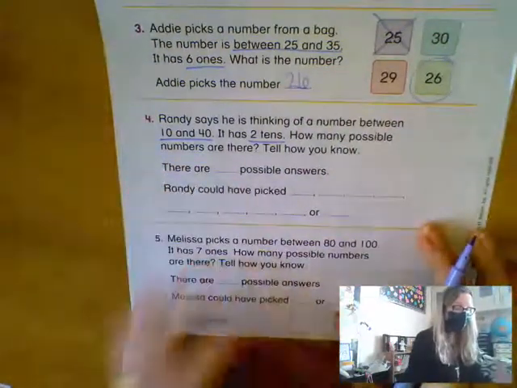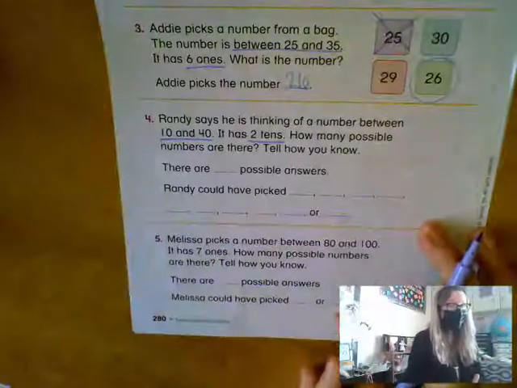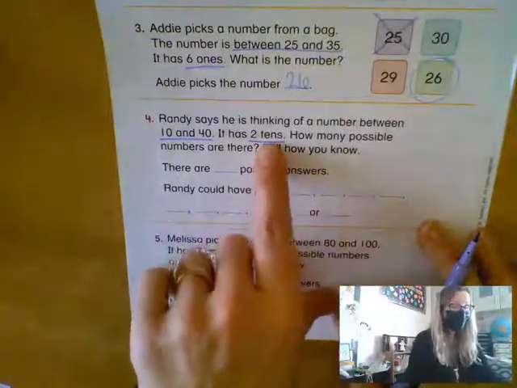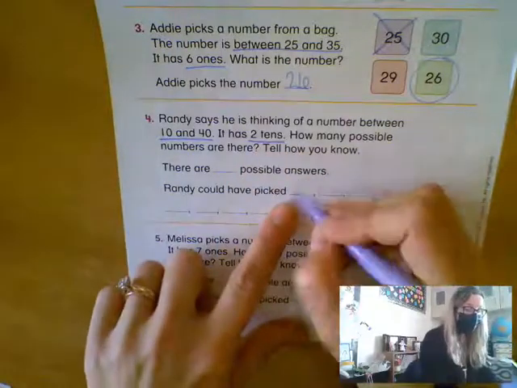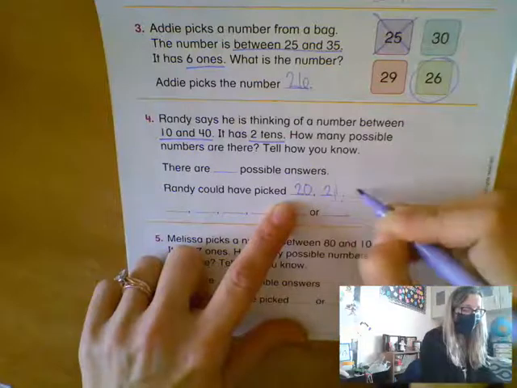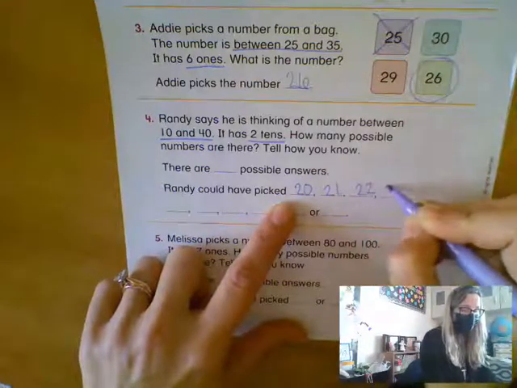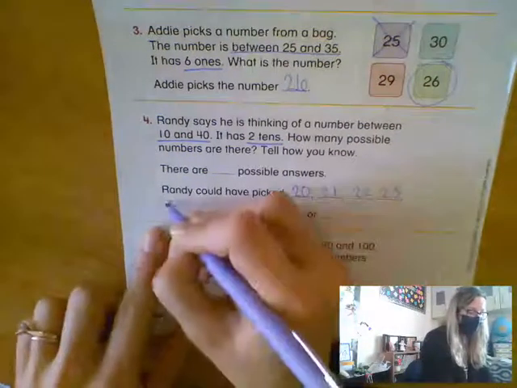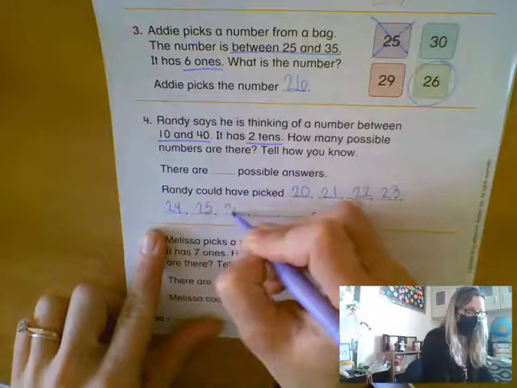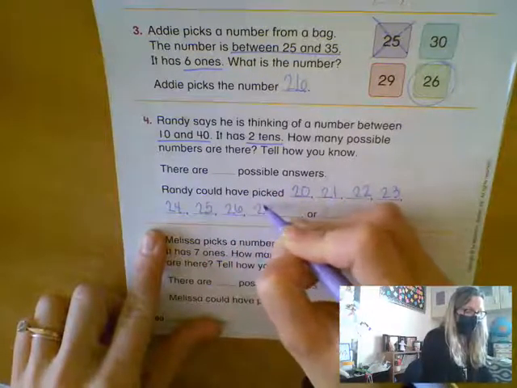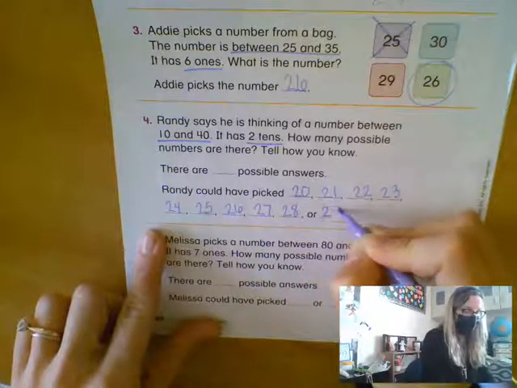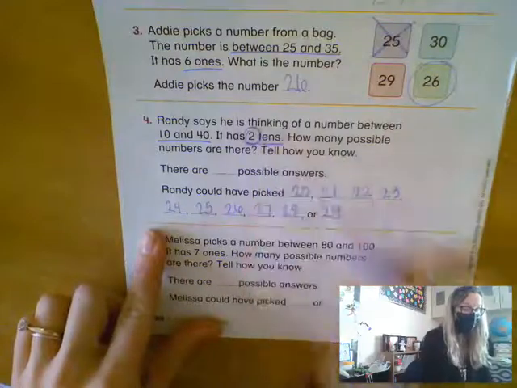Okay, well, if it's between 10 and 40, and it has 2 10s, it's either 20, 21, 22, 23, 24, 25, 26, 27, 28, or 29, because it has 2 10s, right?